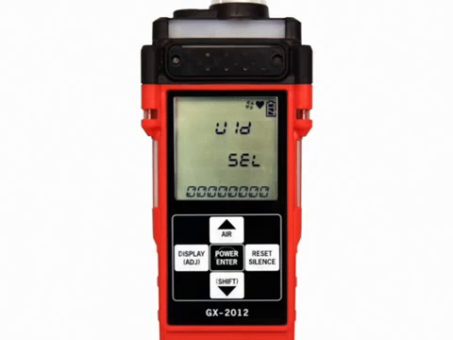Each ID contains 8 characters. Uppercase letters, numbers, asterisks, dashes, and a blank space are available characters. A GX 2012 can store 128 user IDs. Use this screen to identify or change the user.